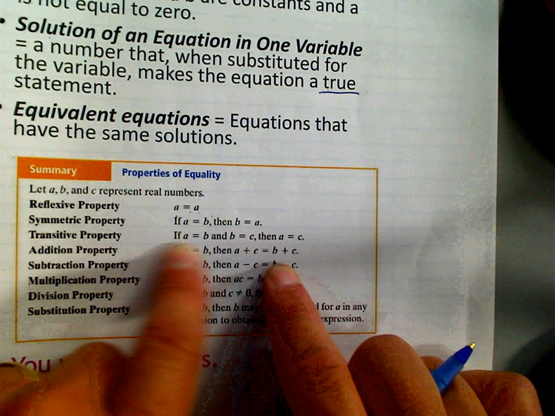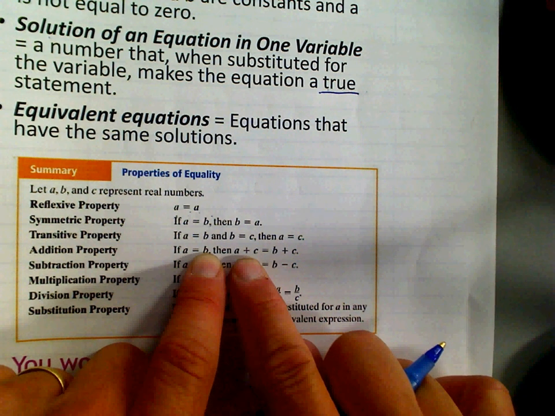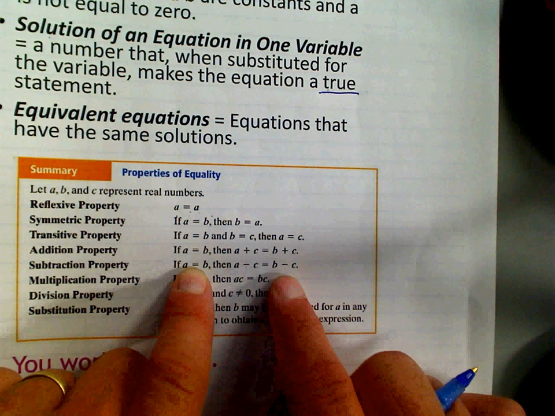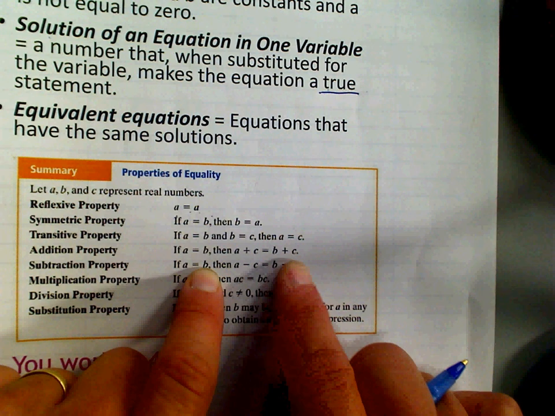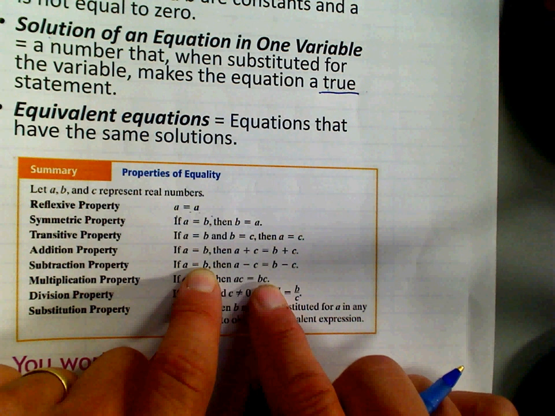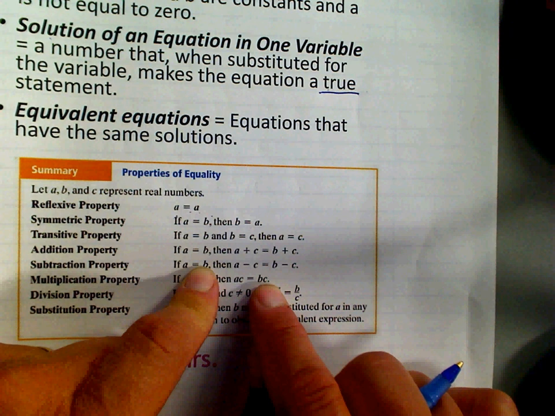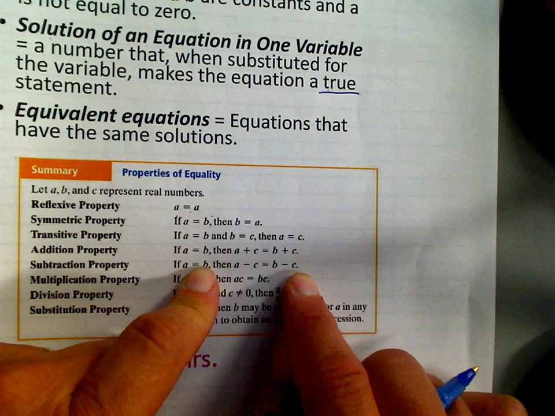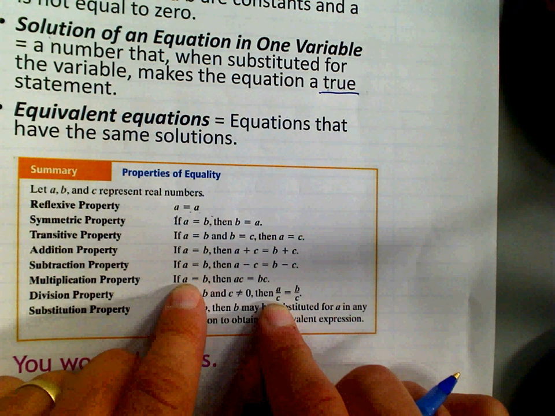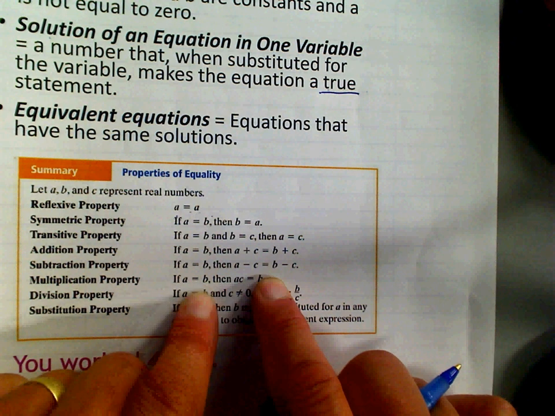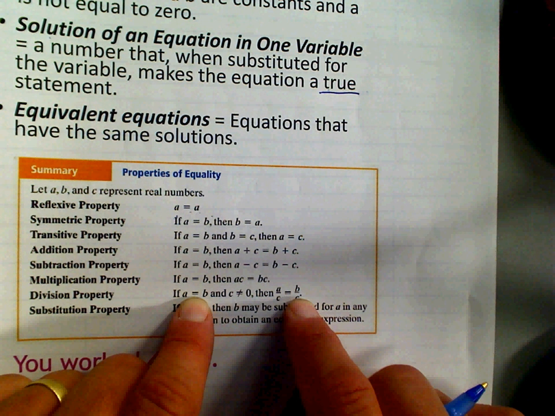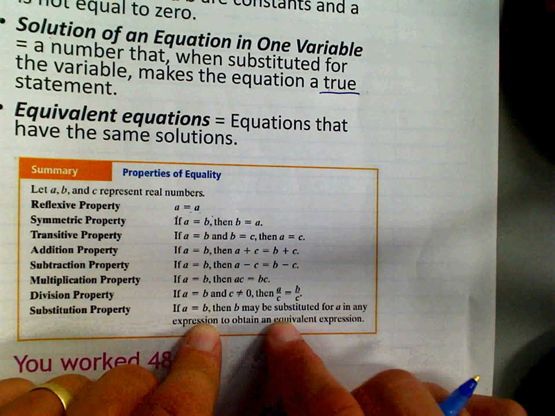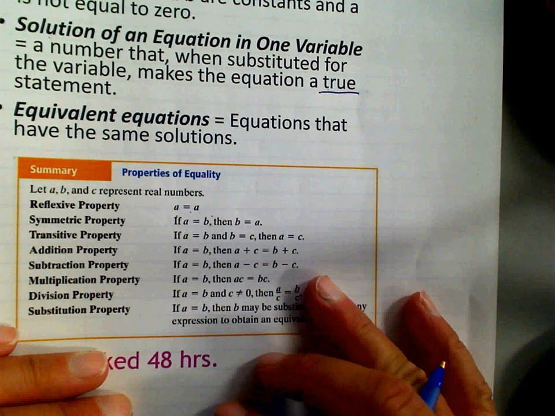Additive property, this is when you go to solve. If A equals B, you should be able to add C to both sides and it still be true. Subtraction property, if A equals B, you should be able to subtract C from both sides and it be true. That's the trick in solving equations. What you do to one side, you do to the other. You have to do that. All right, here we go. The multiplication property: if A equals B, then you can multiply both sides by C. Division property: if A equals B, you should be able to divide both sides by C. And then the substitution property: if A equals B, then B should be substituted for A in any expression to obtain an equivalent expression. That's true.